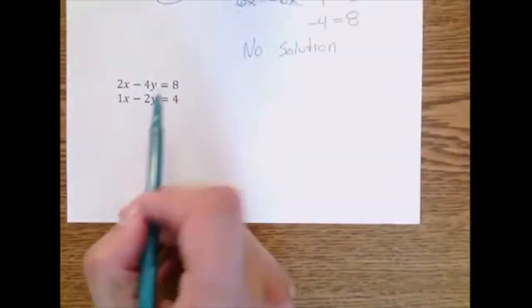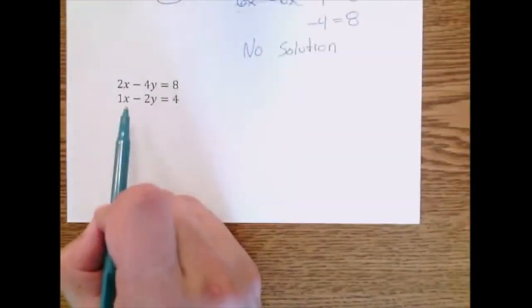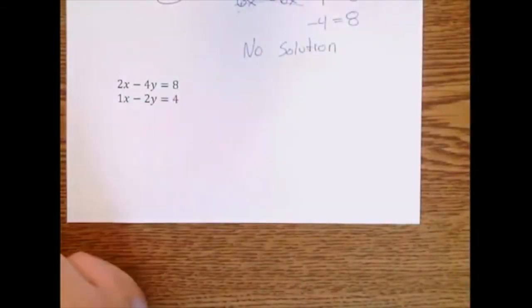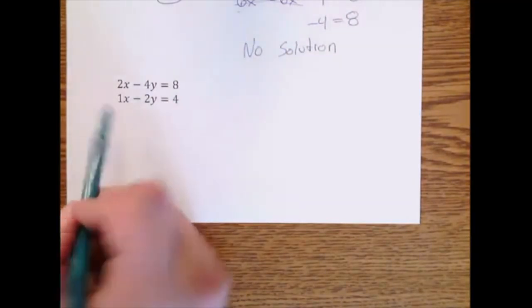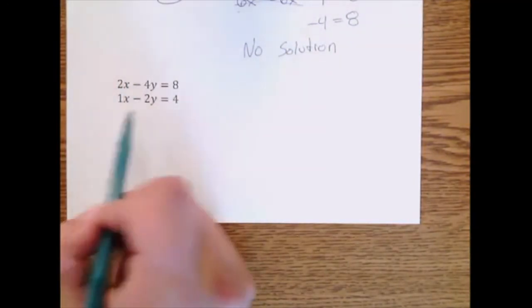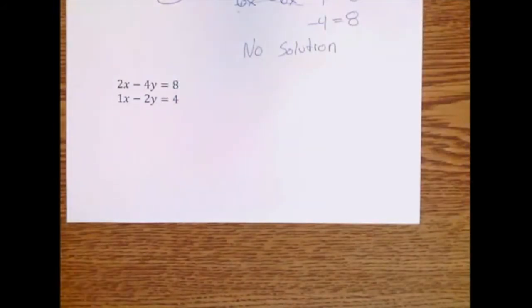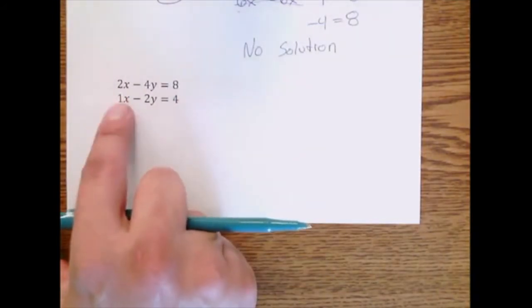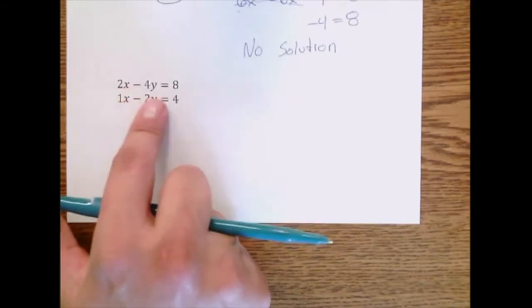All right, let's look at one more problem here. So I have 2x minus 4y equals 8, 1x minus 2y equals 4. So I don't see an x equals or a y equals. This problem is set up for elimination. So I've got to look to eliminate either my x's or my y's.